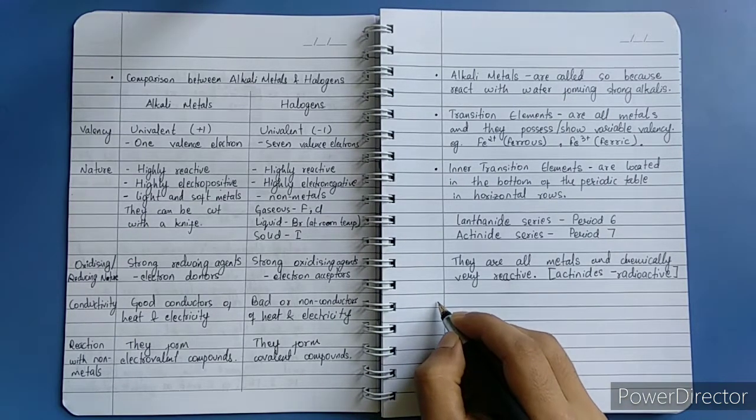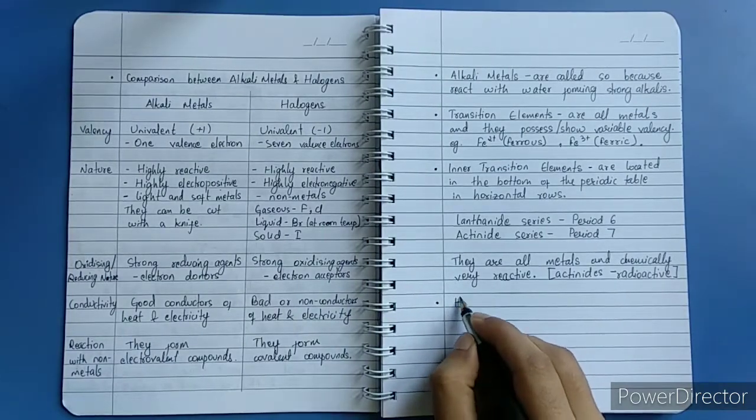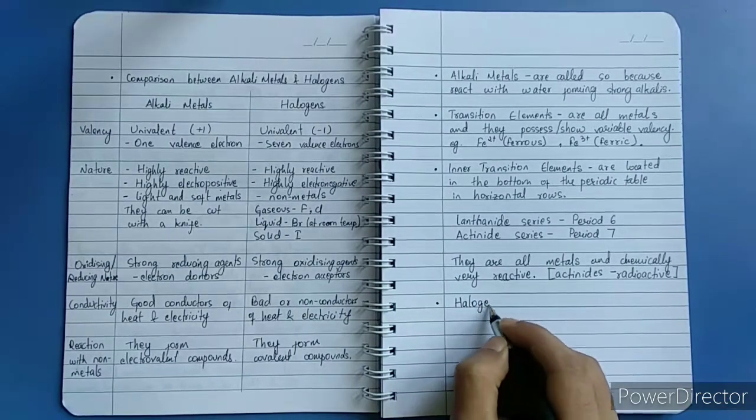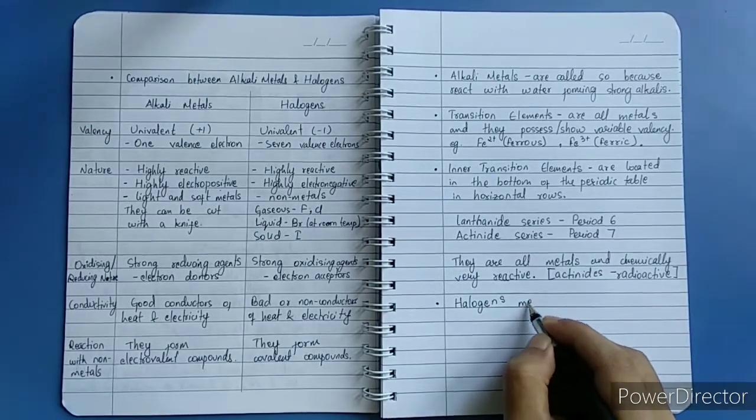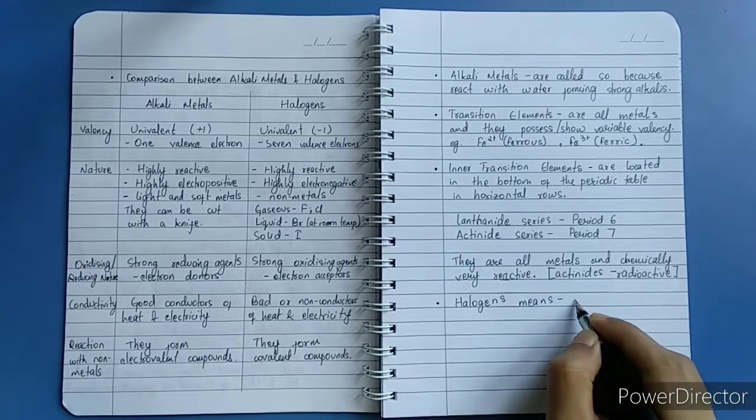Next, we have halogens. Halogen means salt producer.